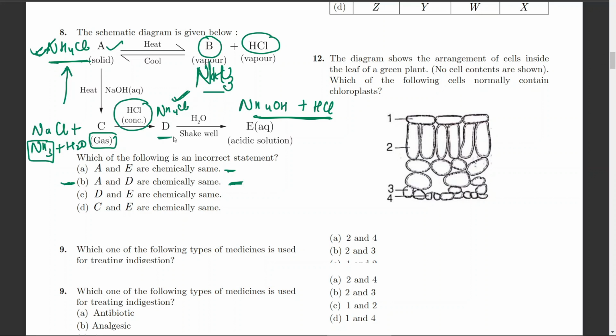Now coming to D and E, of course these are also the same. This is also ammonium chloride. These two together will form ammonium chloride. So these two are also the same. The thing here is that C and E are chemically not the same. They are different, as C is ammonia and E is ammonium chloride. Okay, so option D is the incorrect option which we wanted to select. I hope this is clear to all of you.